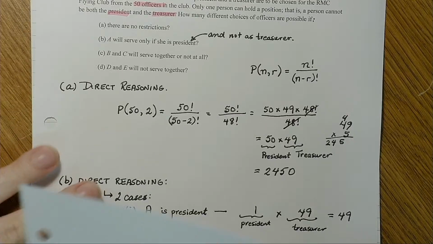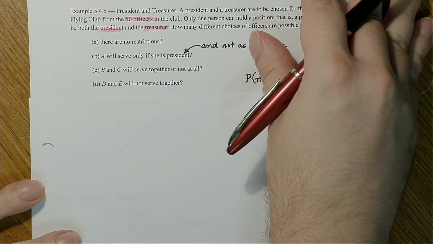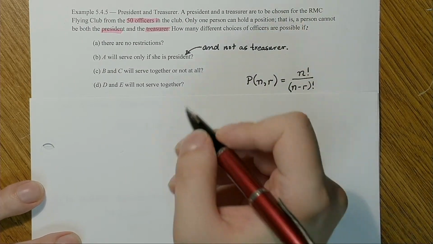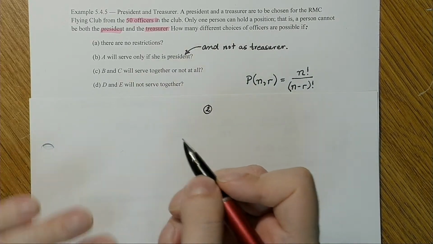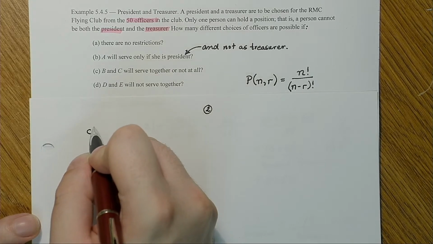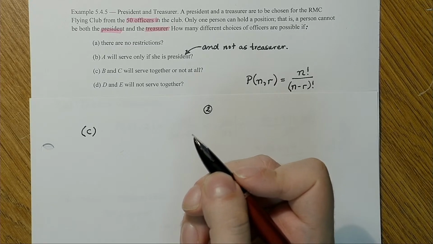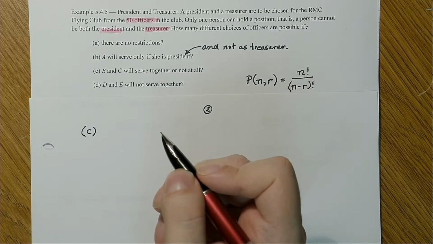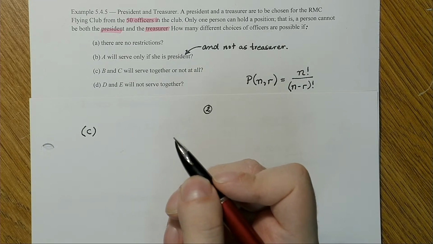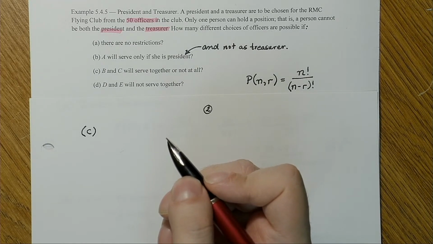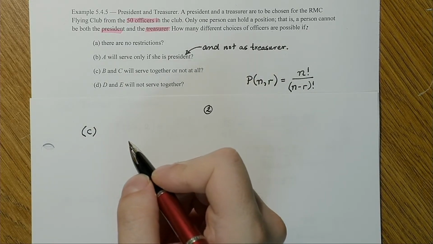Okay, so we did A, B. Let's do C. Here's page 2. For C, we have a clique: B and C will serve together or not at all. So again, we're going to do direct reasoning.